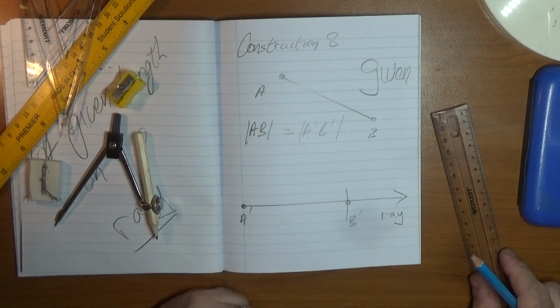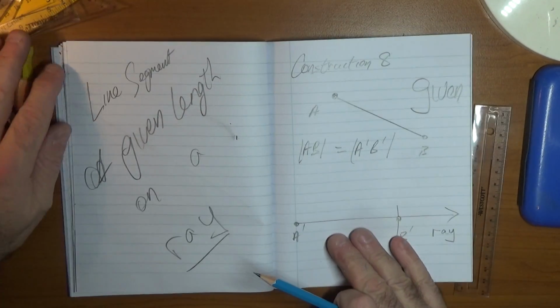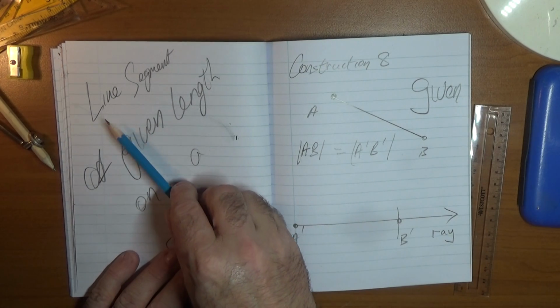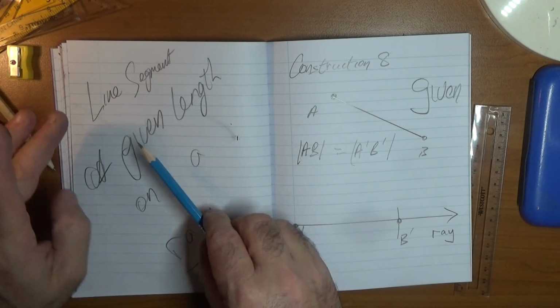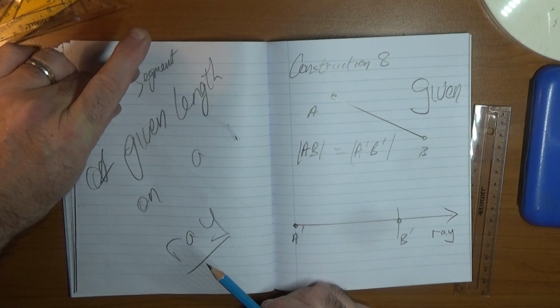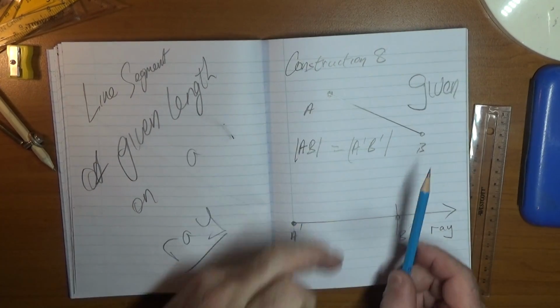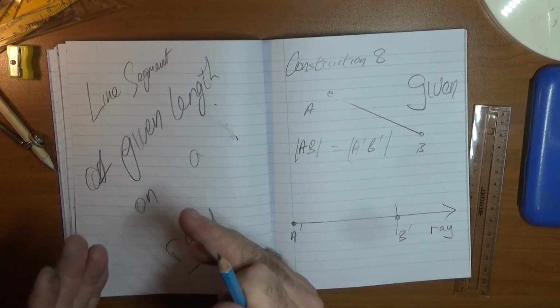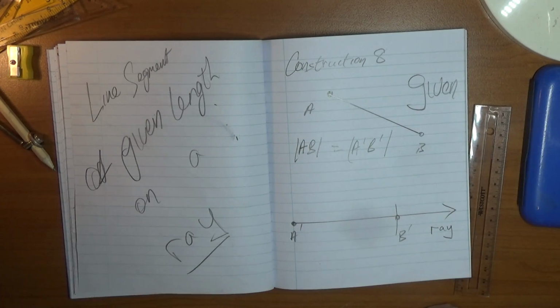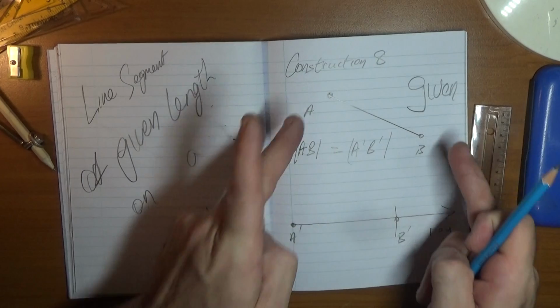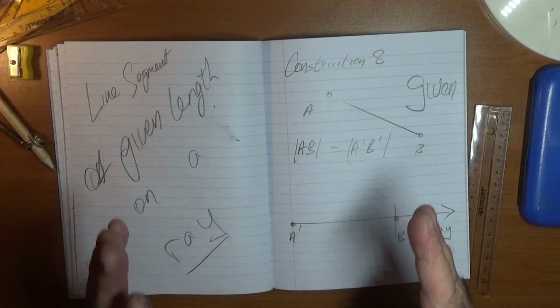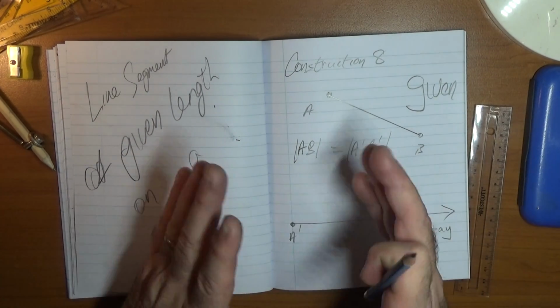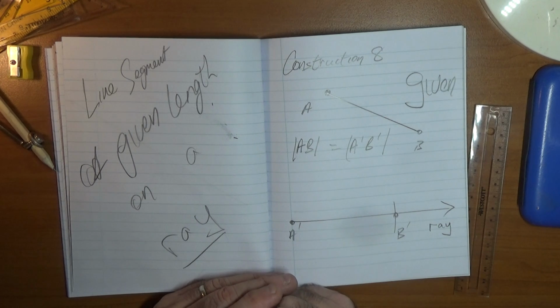Okay, here we go. We're doing Construction 8. What's Construction 8 about? It's to copy a line segment like this of a given length, that length, on a ray. Okay, so this length equals this length. Oh my god, this is simple. This is a lovely one, really easy.